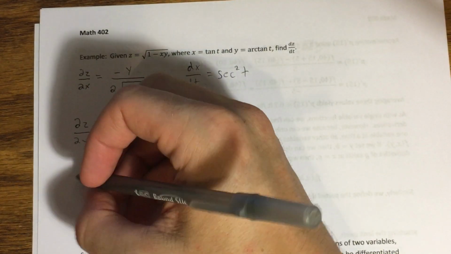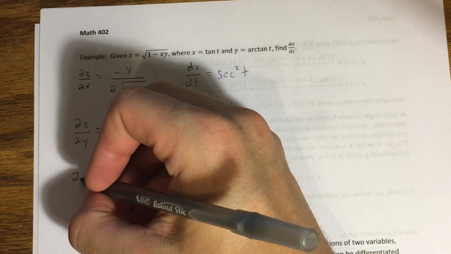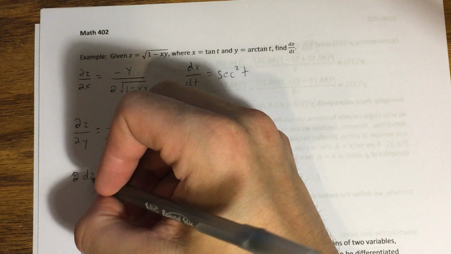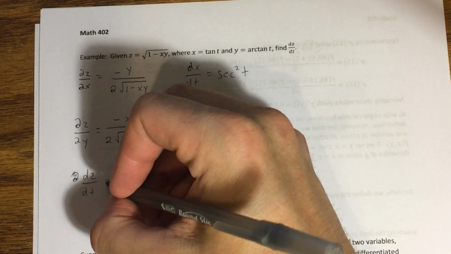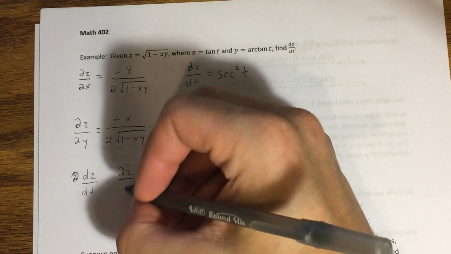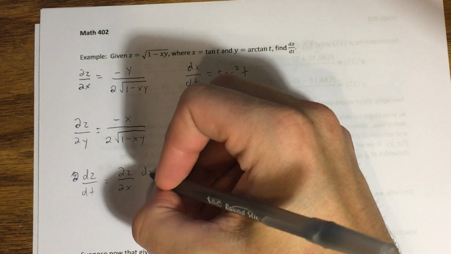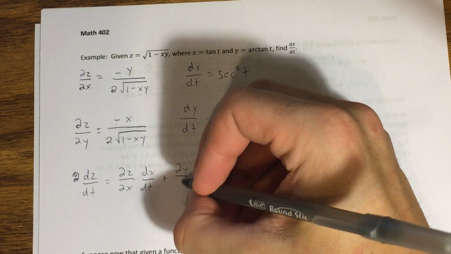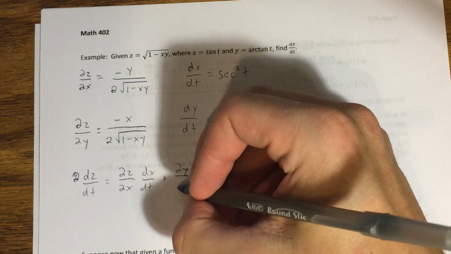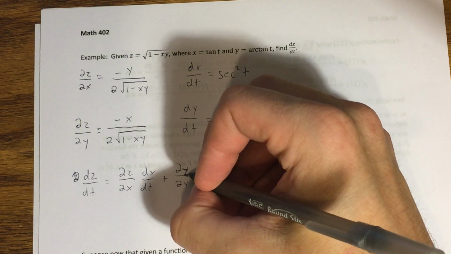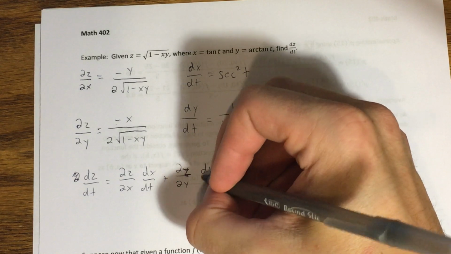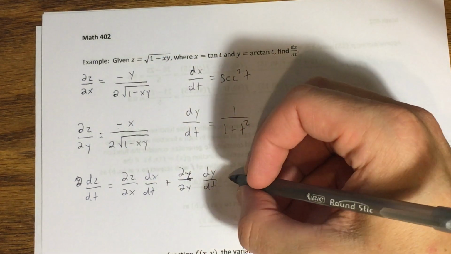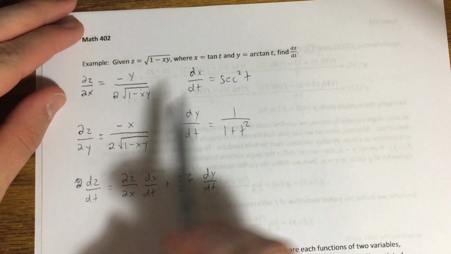I know that from my chain rule that the derivative of z with respect to t is equal to the partial of z with respect to x times dx/dt plus the partial of z with respect to y times dy/dt, and we've computed all of these things.